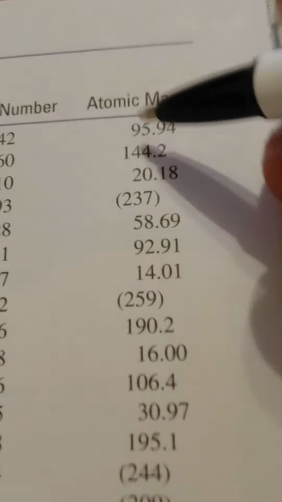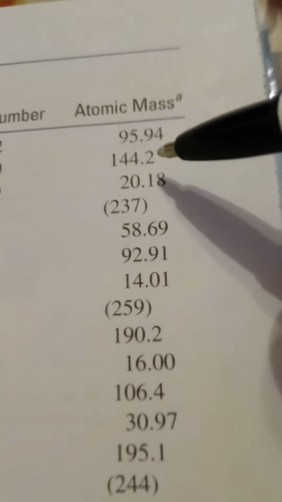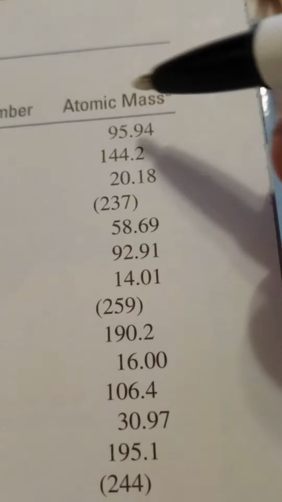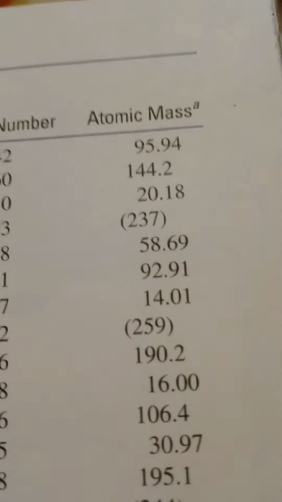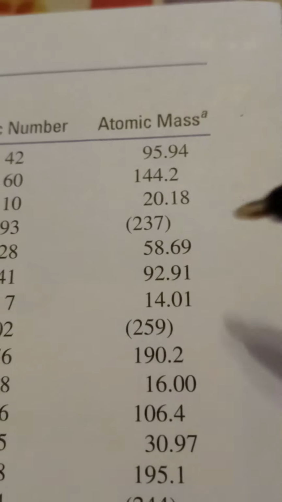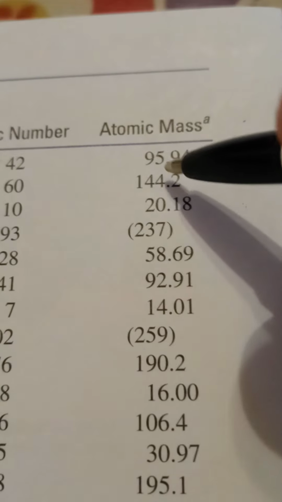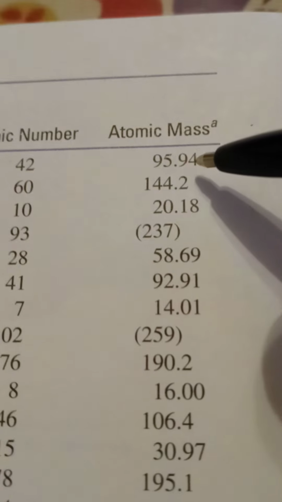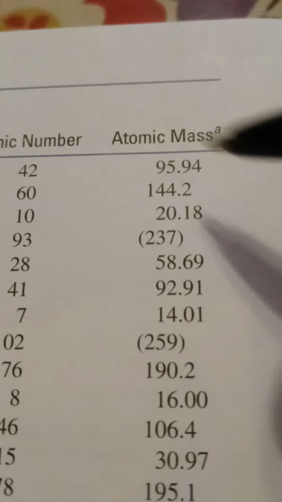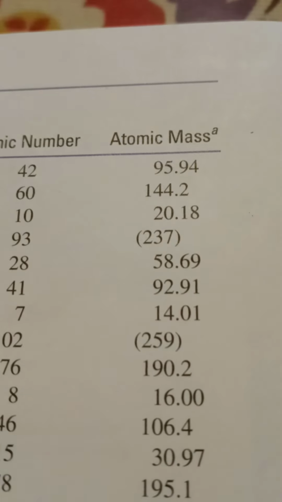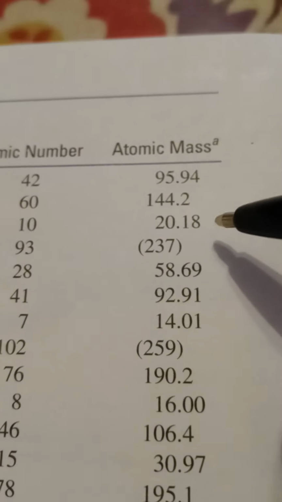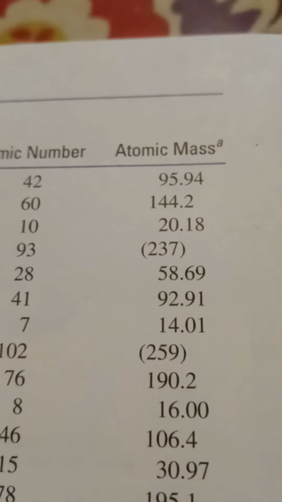Here's one right here, 144.2. The .2 is less than 5, so you take away the 2 and put 144, or 144.0. Here you have 95.94. That's 5 and above, so you can put 96, one higher on this side, and take away the decimal. Or you can put 95.0.